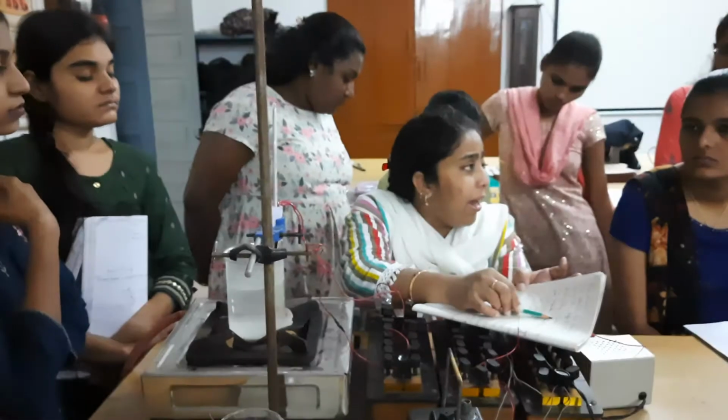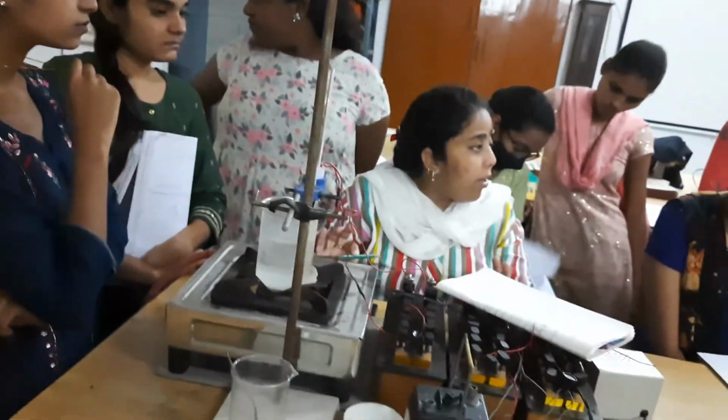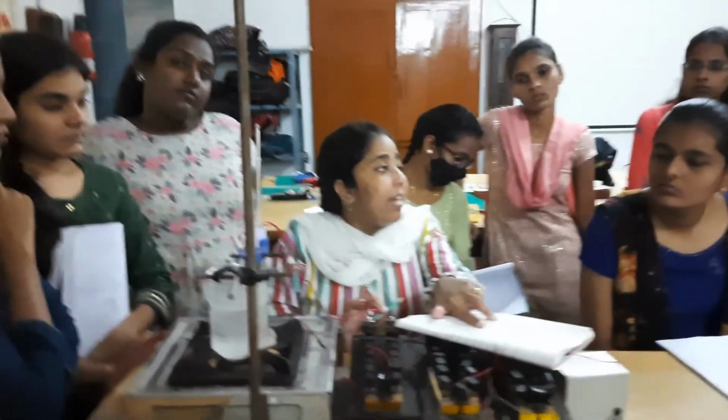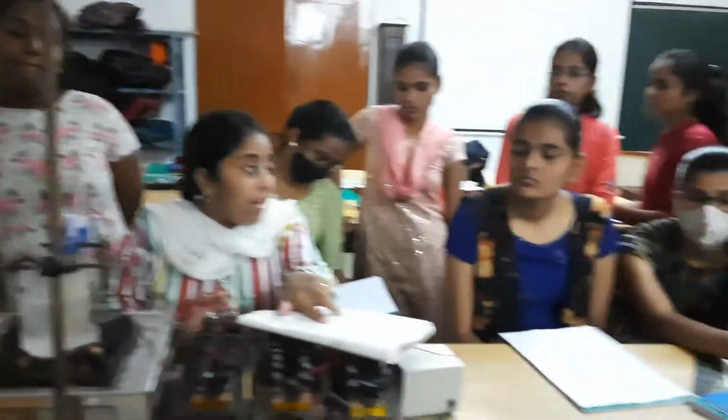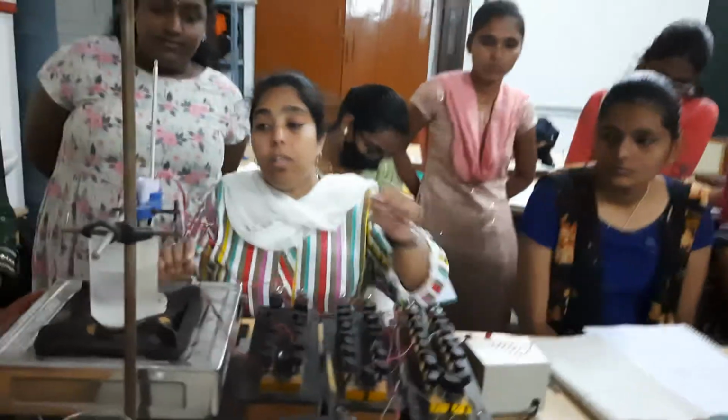Is it clear? If you want, you can vary the voltage also. But we want how the current is changing with the temperature. We do not want the voltage changes, so that's the reason we have taken only current and temperature. Is it clear? Shall I connect the circuit? So look at your connection, look at your circuit diagram.